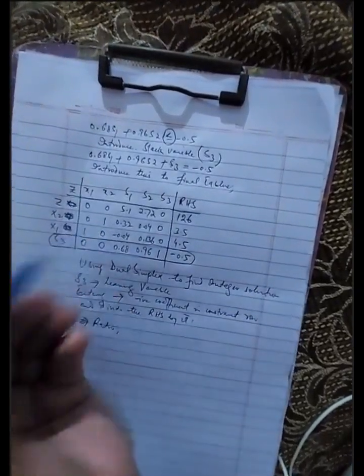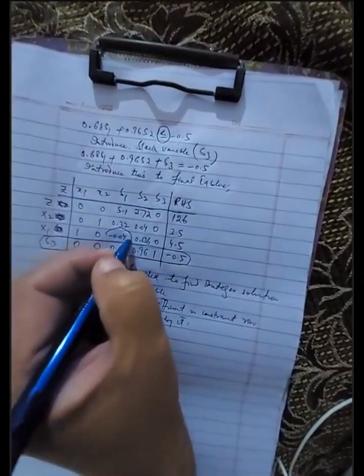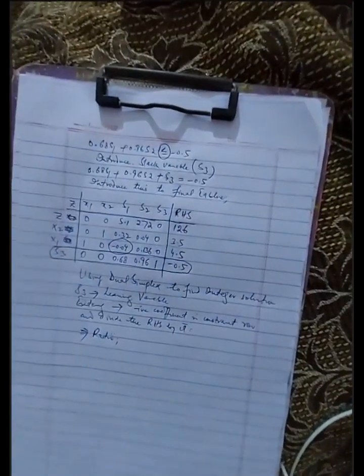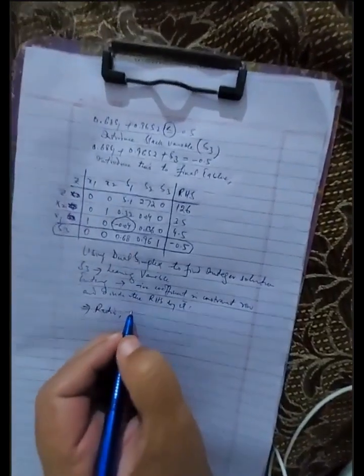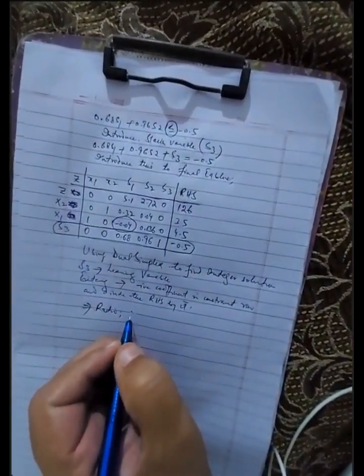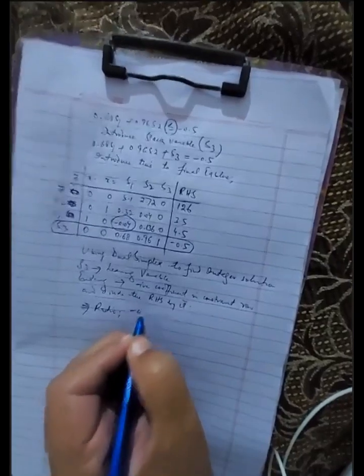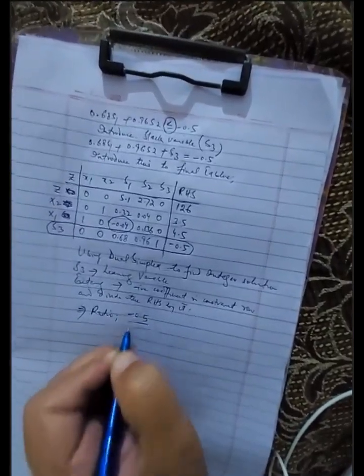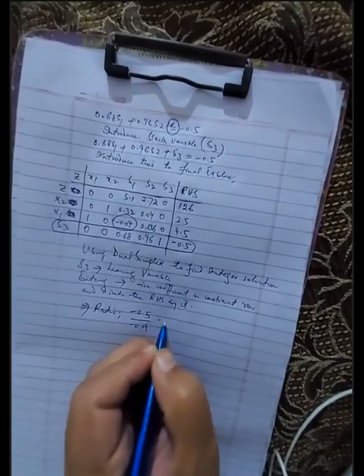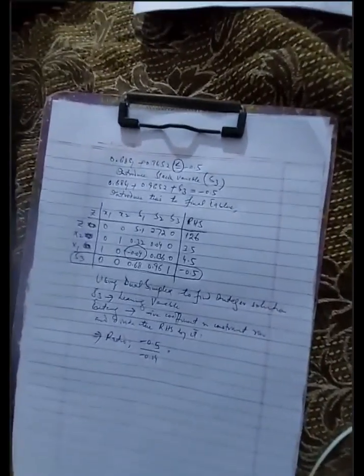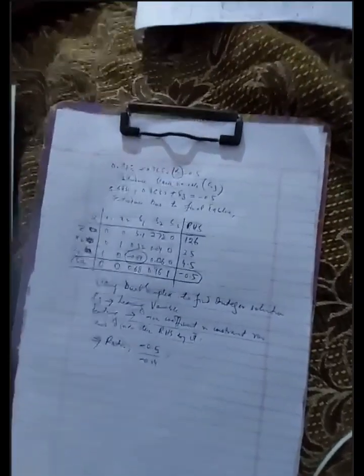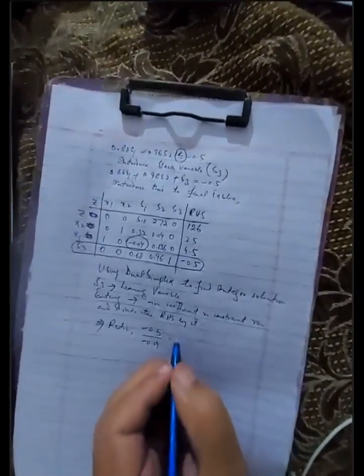The negative variable that we find over here is only s1, in the x1 row, and the coefficient is minus 0.04. So we have minus 0.5 divided by minus 0.04. It will give us something around 12 or 13 maybe, but let's see what it gives us. 0.5 divided by 0.04.